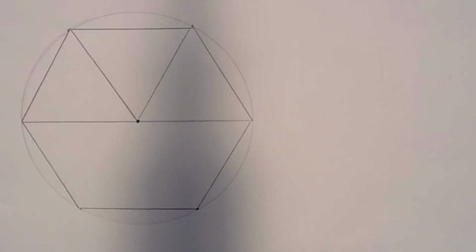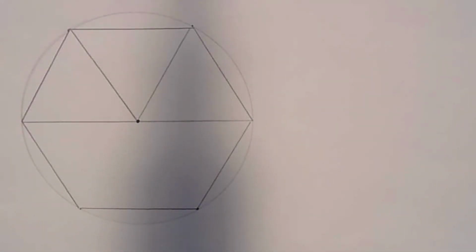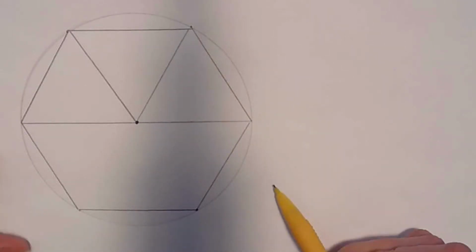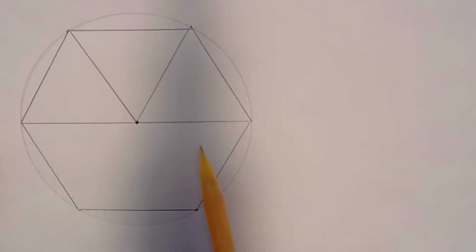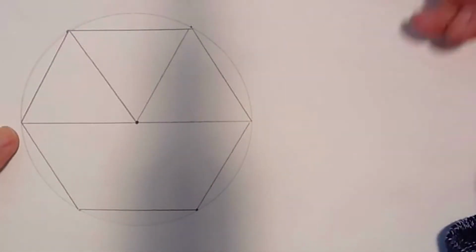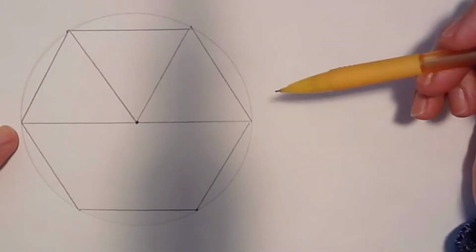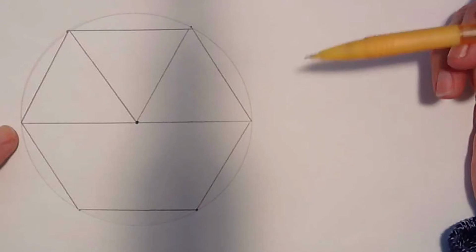If you recall, your homework was to do the same thing that I'm doing here for an octagon. So I'll go ahead and run through how to do this again. So here's my circle, and what I did was I used a ruler and came across and drew a diameter, and then since I'm inscribing, and remember, inscribing means I'm putting the polygon on the inside of the circle.